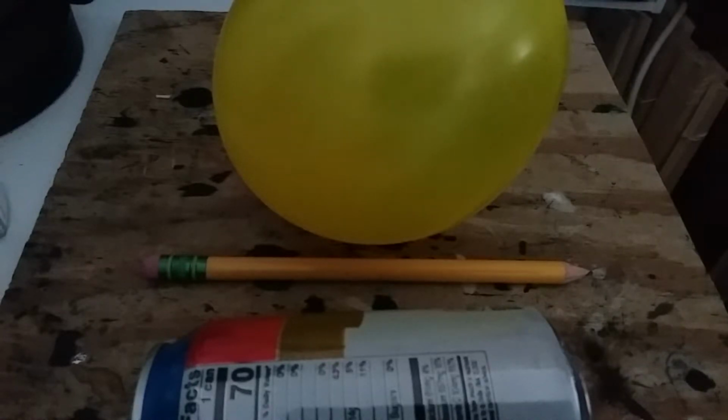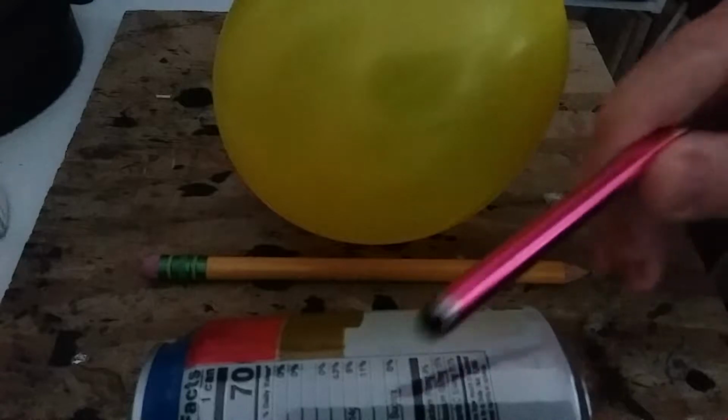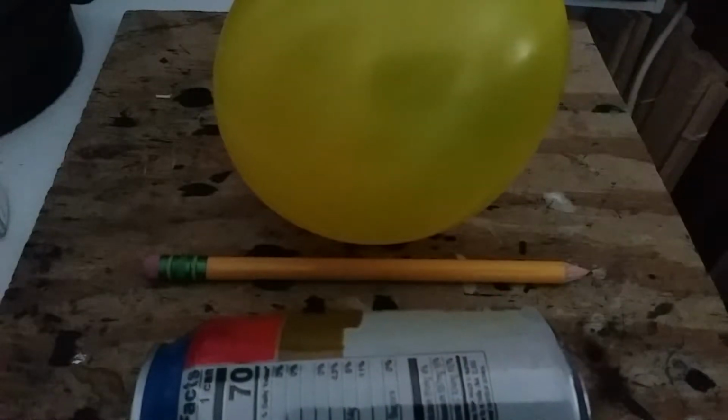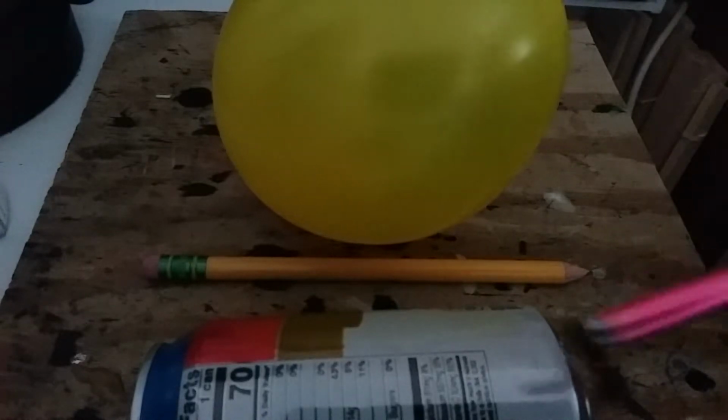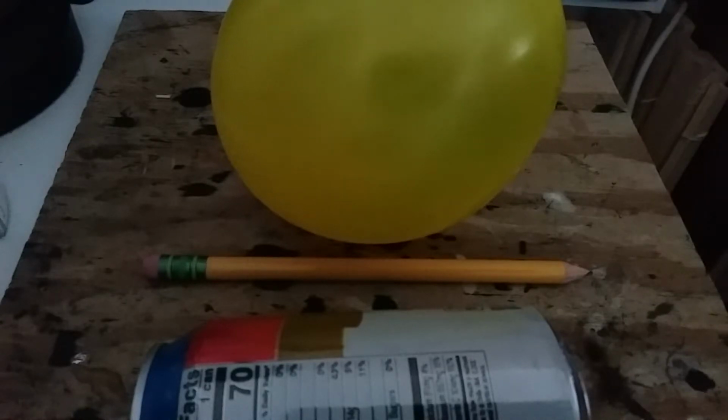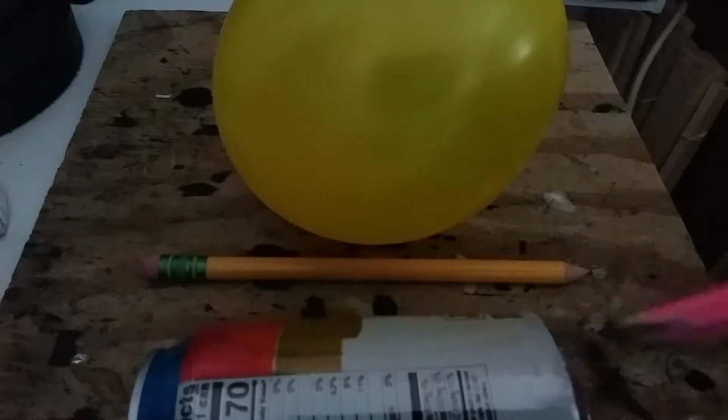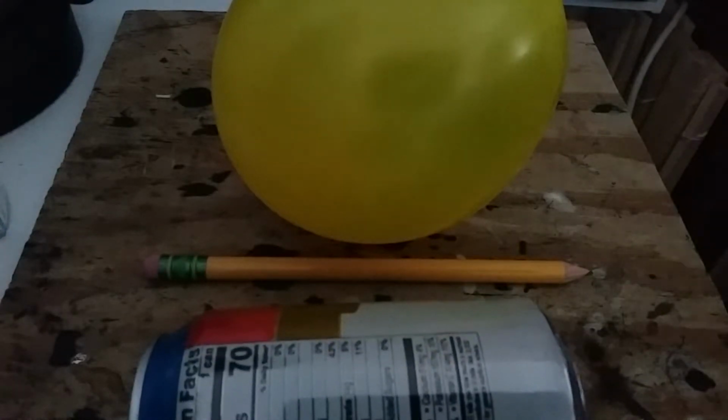So I'm going to use that fact, and I'm going to use the fact that this can right here is made out of aluminum. Now, aluminum is a type of metal which is called a conductor. And what that means is that the electrons in the atoms of this metal move pretty easily amongst the various atoms of that metal.